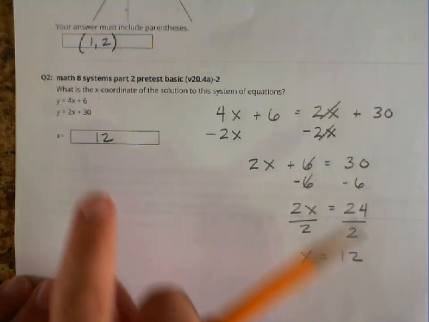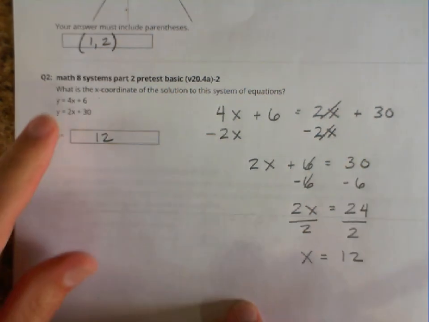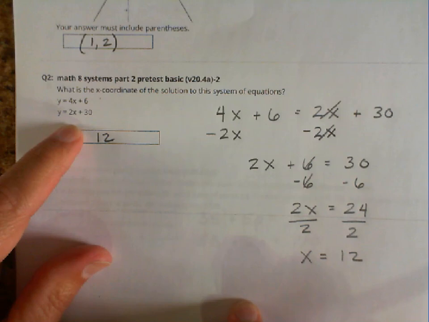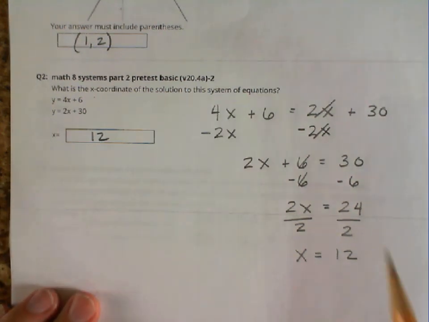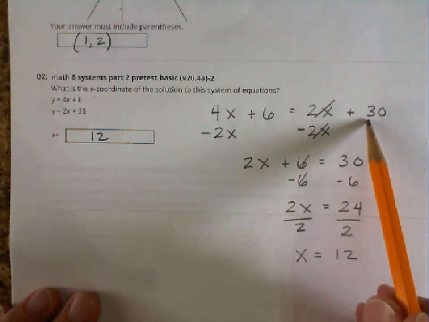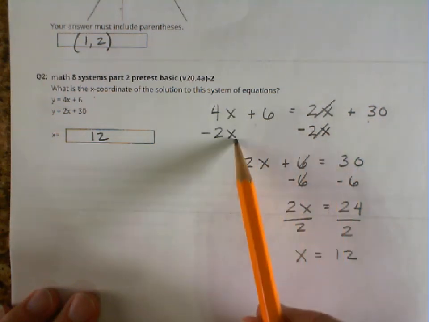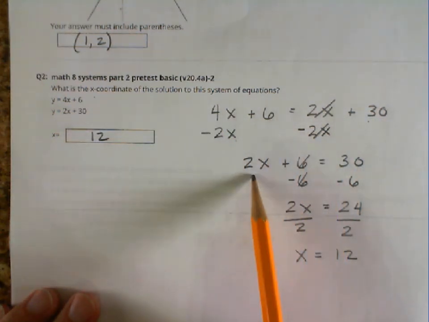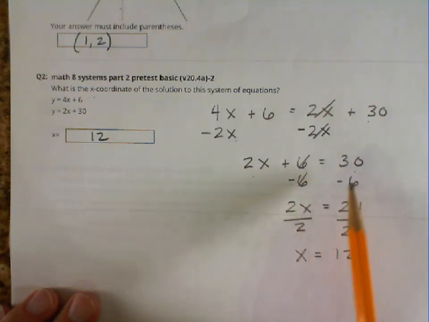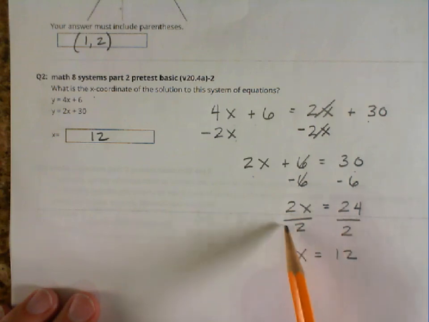So I want to find the value of the x-coordinate. So what I did is I have two slope-intercept equations. I have y equals 4x plus 6 and y equals 2x minus 30. So I set the two equations equal to each other. 4x plus 6 equals 2x plus 30. I subtracted 2x from both sides. That gave me 2x plus 6 equals 60. And I subtracted 6 from both sides. That gave me 2x equals 24. Dividing both sides by 2, x equals 12.